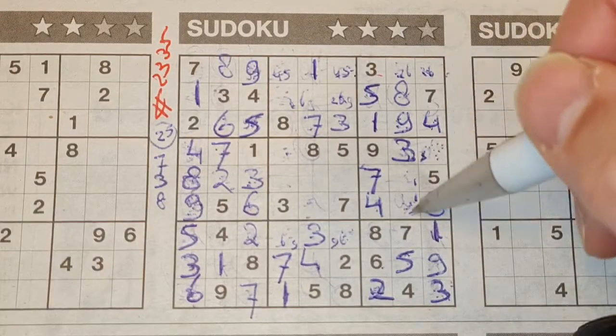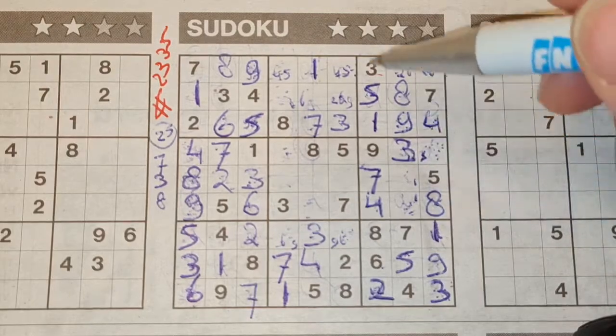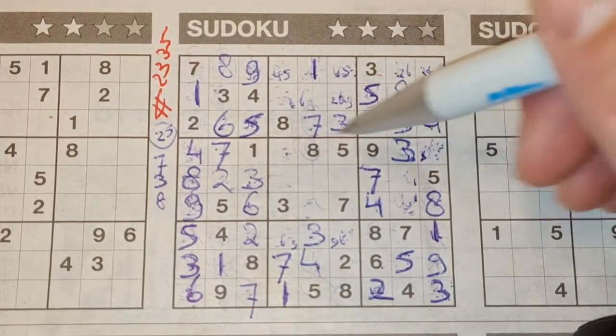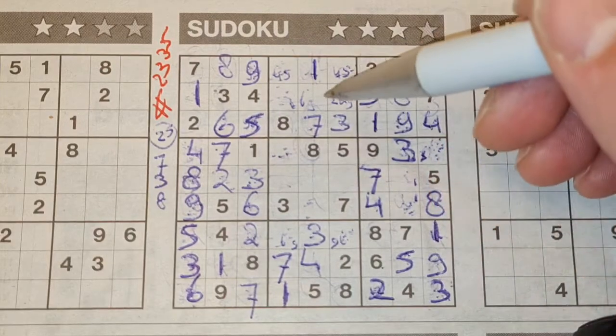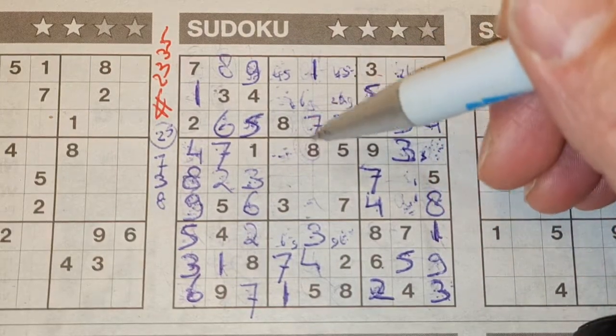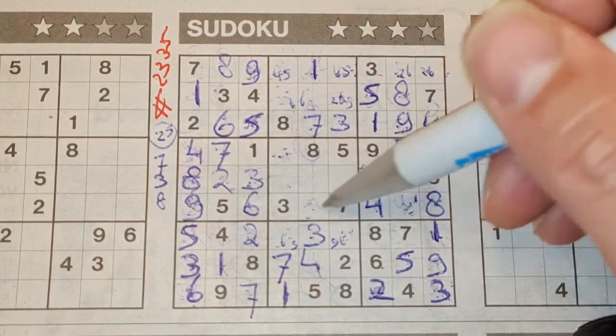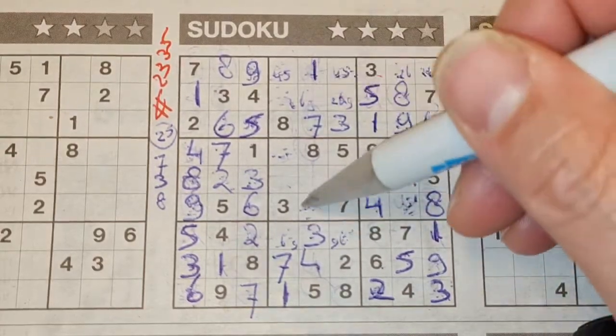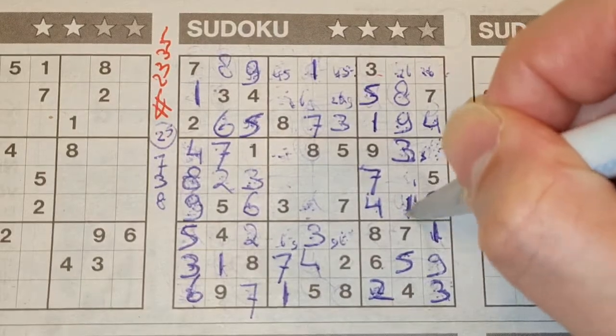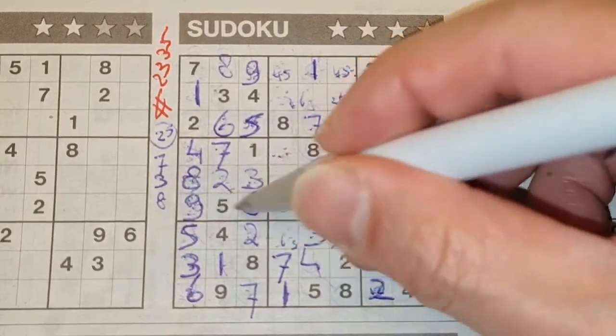2, 6, 1, 2, 6. Okay. How about those two numbers, 2 and a 1? We have a 1 now, so no 1 there. 1 should be here. And the 2 goes there in this row.